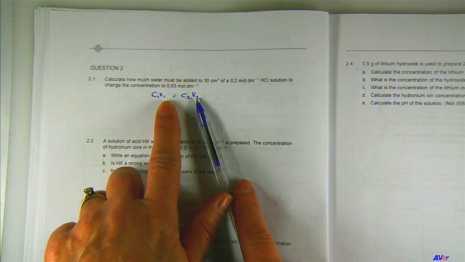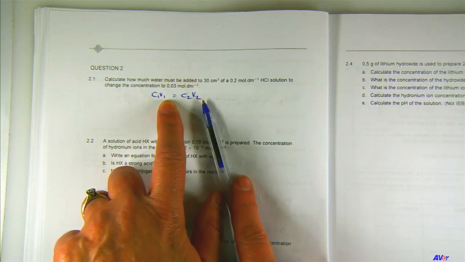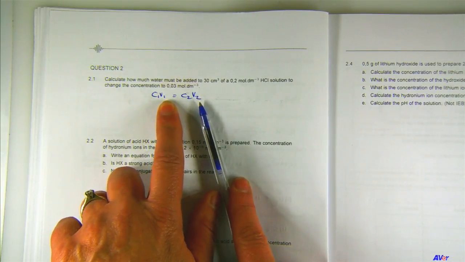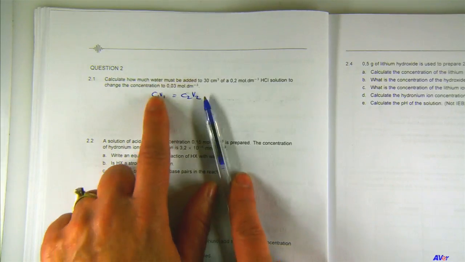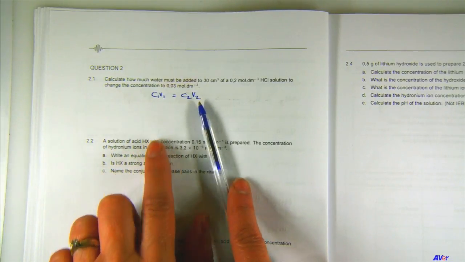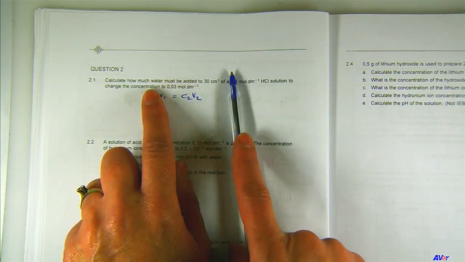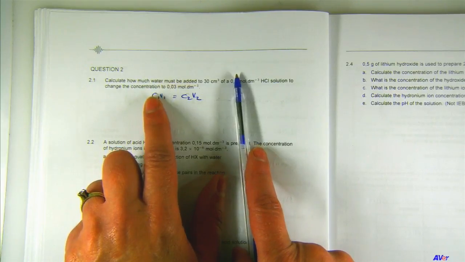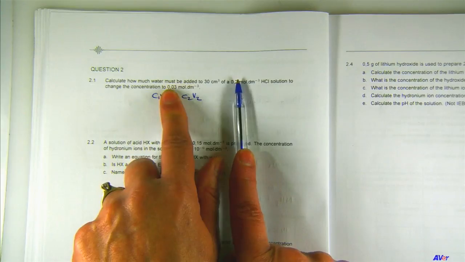Can you see volume is on the left-hand side, but volume is always also on the right-hand side? So it doesn't matter if you're working in cube centimeters or cube decimeters, it will cancel out. Just make sure you don't put cube centimeters on one side and cube decimeters on the other side, then you'll have a problem. Right. So any unit, but the same one on the left and the right-hand side.